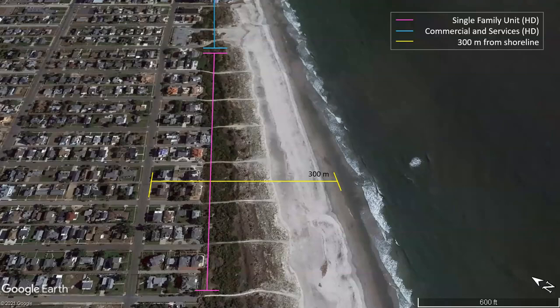This is the same barrier on the coast of Brigantine, New Jersey, but it's zoomed in so I could show different land use classifications. In the pink, this area was classified as single family unit, and it is a neighborhood. But then it stops when this neighborhood ends with the beginning of a parking lot, which is the area in blue. This area in blue is the commercial and services area marked by the parking lot and structures associated with the shopping mall, all within 300 meters of the shoreline.